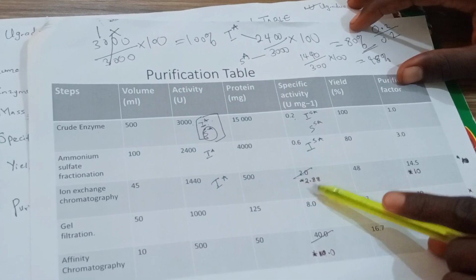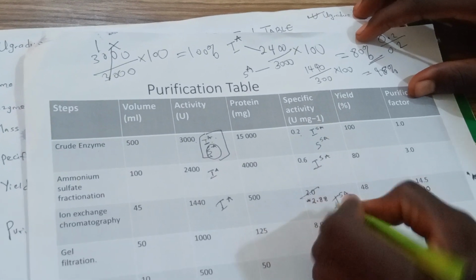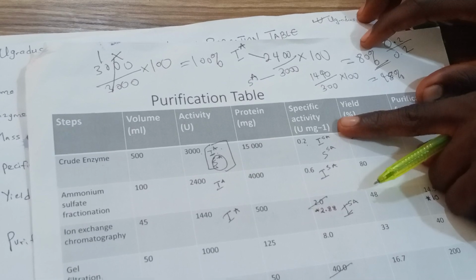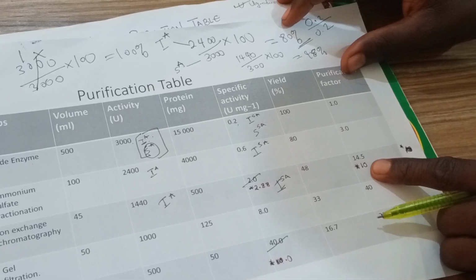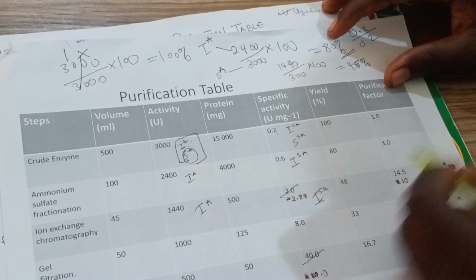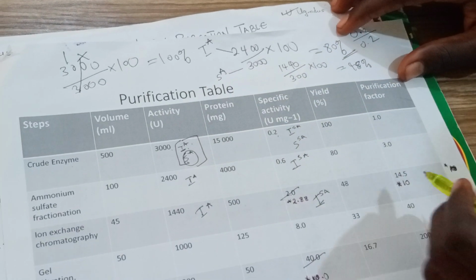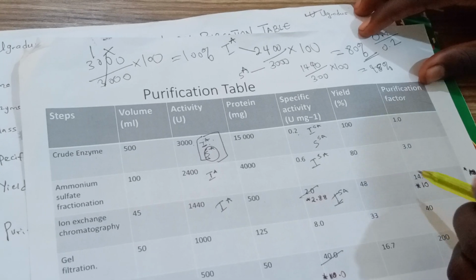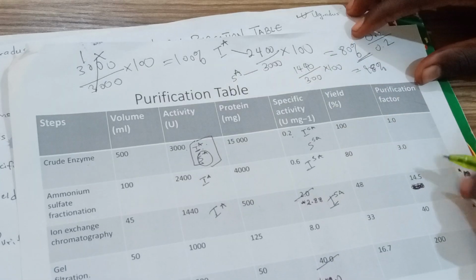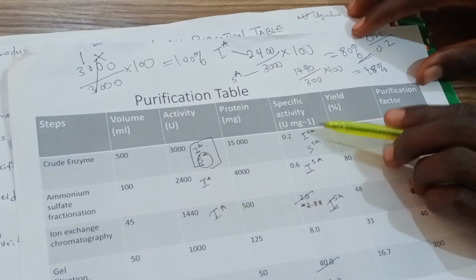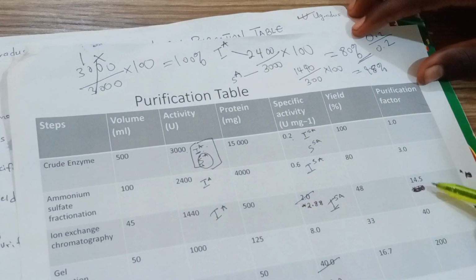And for this one, I've already corrected this. This is 2.88. So 2.88 is the instantaneous specific activity here. So when you divide it by the starting specific activity, you are going to get this answer. It should be 2.88 divided by 0.2. You can pause the video and actually get the answer. So I think you are going to get 14.5. So don't mind my correction, I think they are right here. So 2.88 divided by 0.2, you are going to get 14.5.